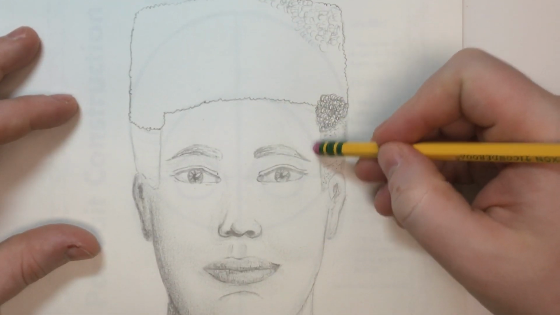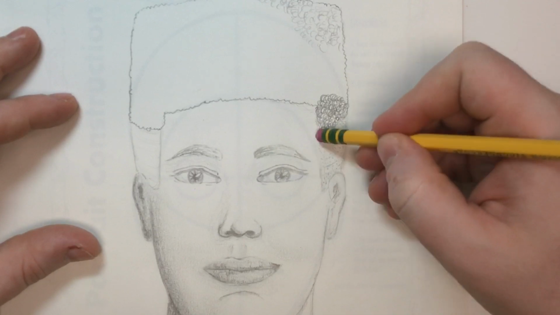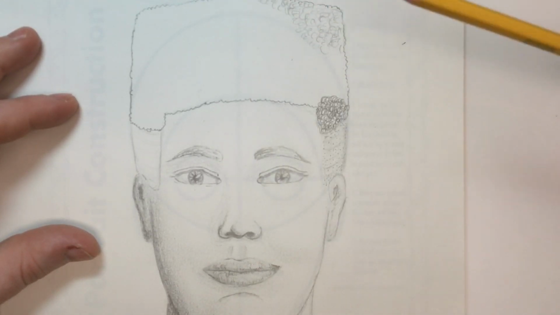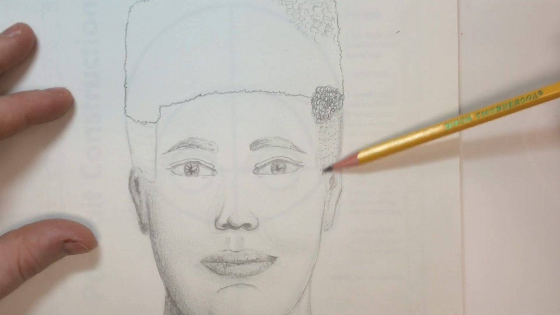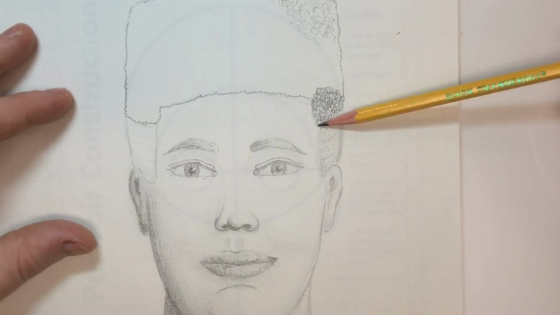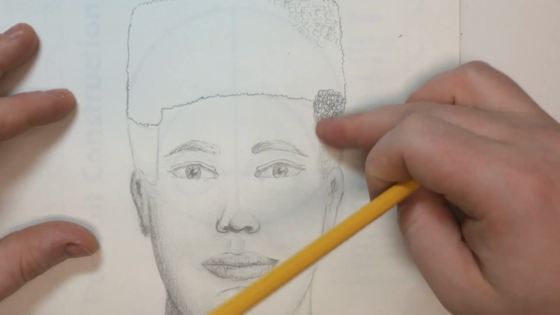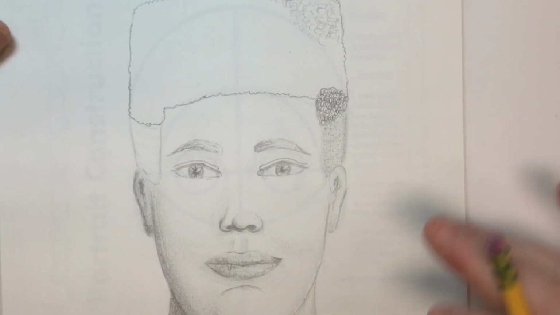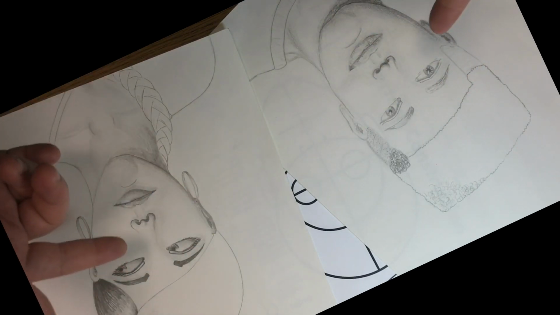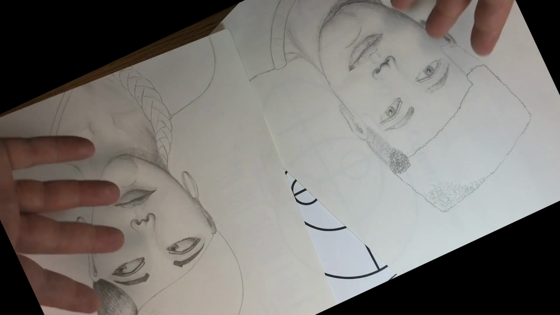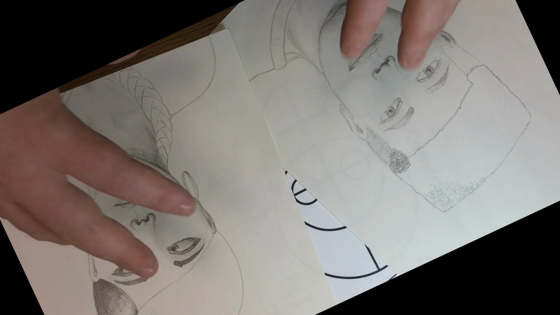But I don't necessarily need a line outlining it. So I'm actually going to go back and erase that line and just let the value of the shading be what makes it stand apart from the skin around it. Now I'm going to go back and finish both of these in time lapse and let you see how they look, and we'll come back and talk a little bit more at the very end just to see if there's anything else I think we need to touch and talk about.